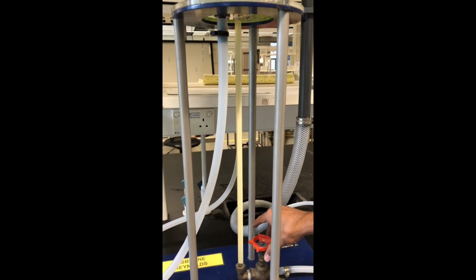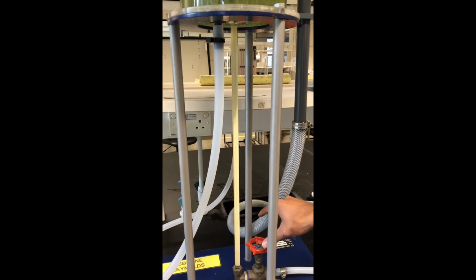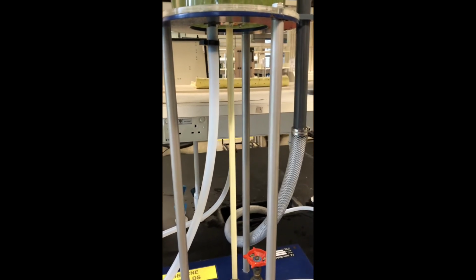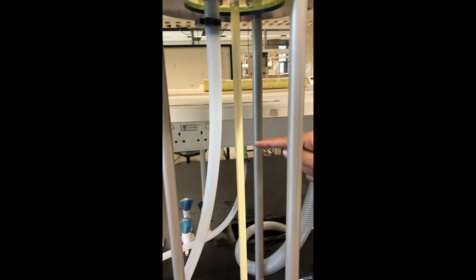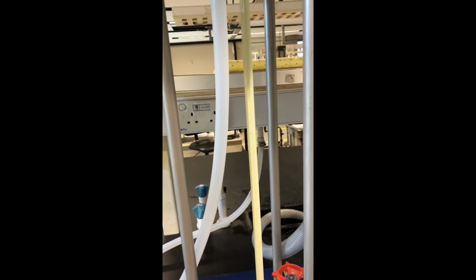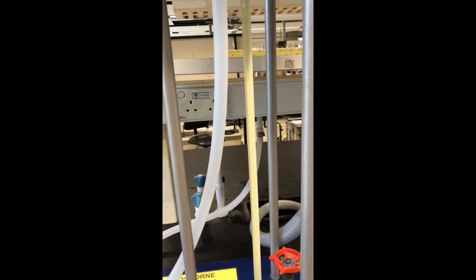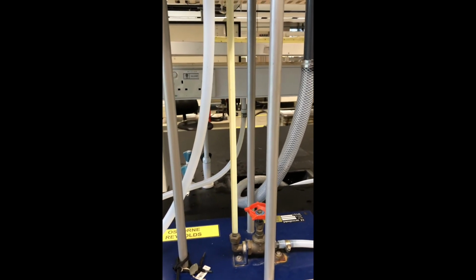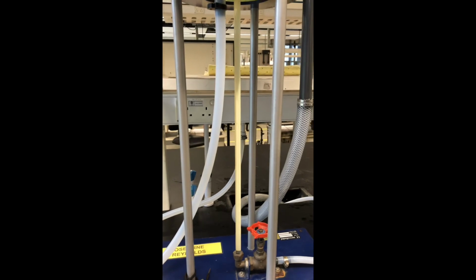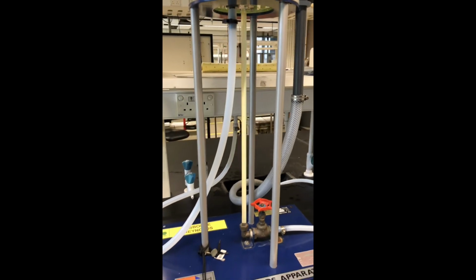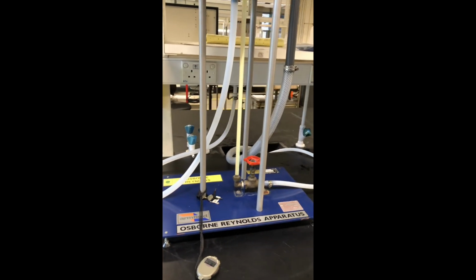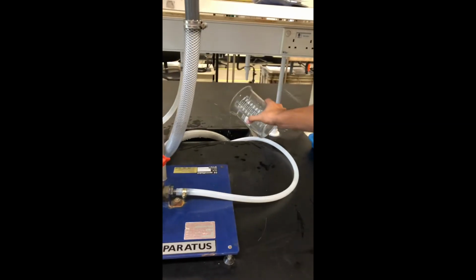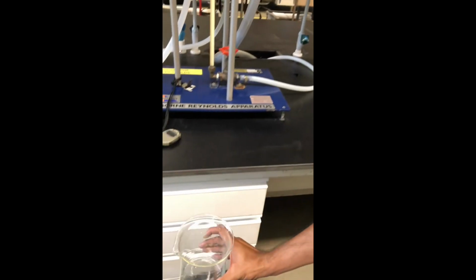Let's see. Yes, we can now observe some transitional behavior in the dye line. So this seems alright, and then we can move ahead to take readings. So let's drain the glass beaker again and set it up.